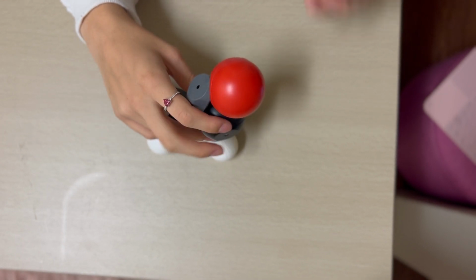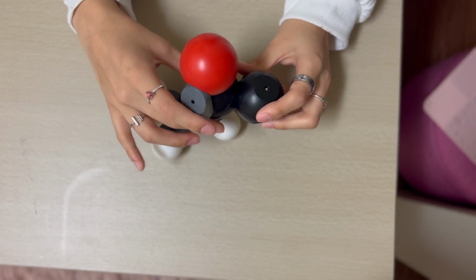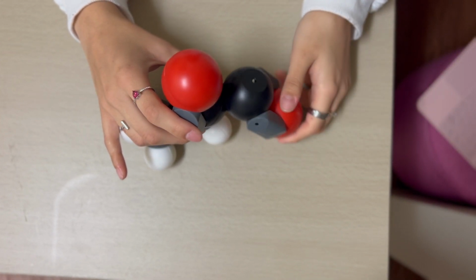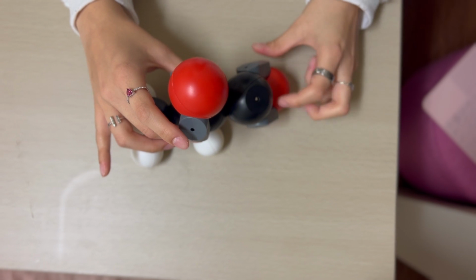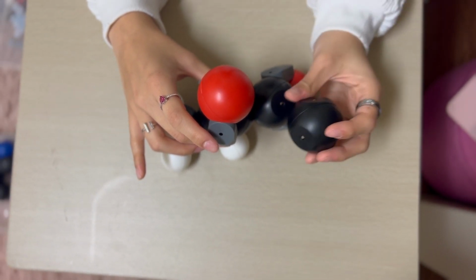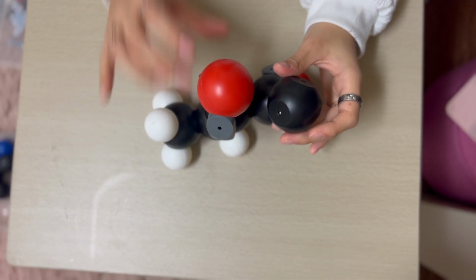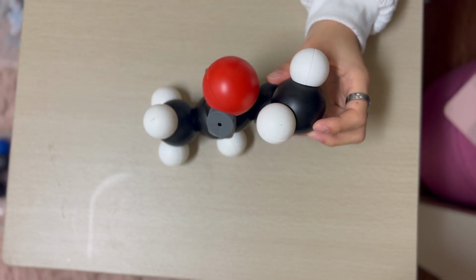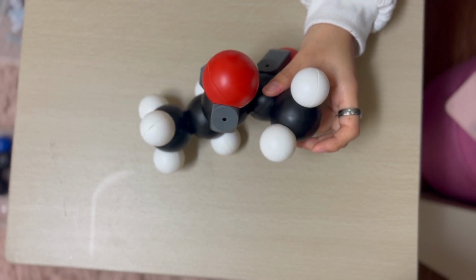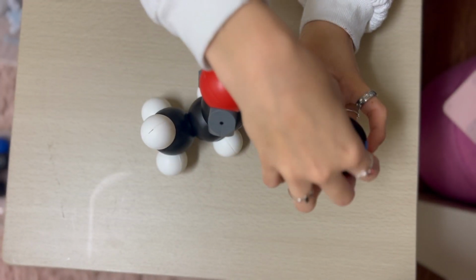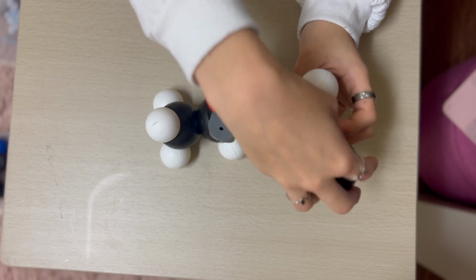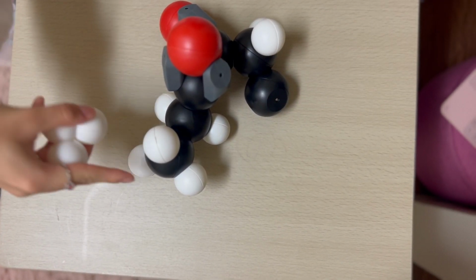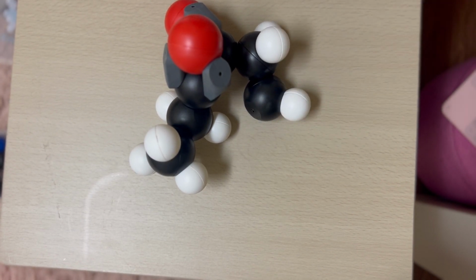Now, I will grab another carbon to add to our carbon chain and attach another carbonyl group, which will consist of a carbon double bonded to an oxygen. Now, I will add the 5th carbon, which will have 2 hydrogens attached to it, meaning it's a methylene group. And lastly, I will attach our last carbon, which will be the same as the one we built in the beginning, and will have 3 hydrogens attached to it, meaning it's a methyl group.